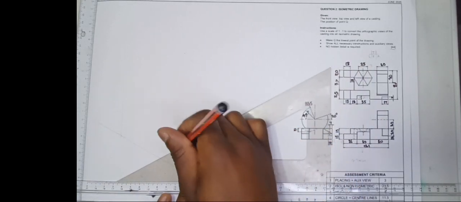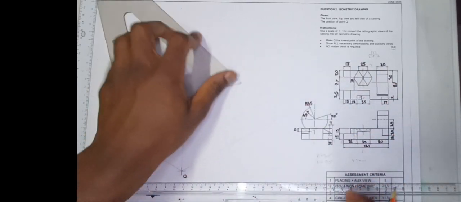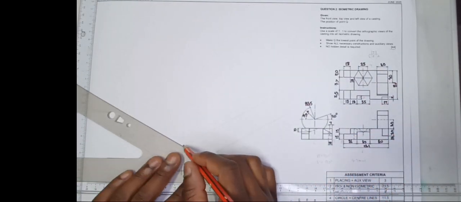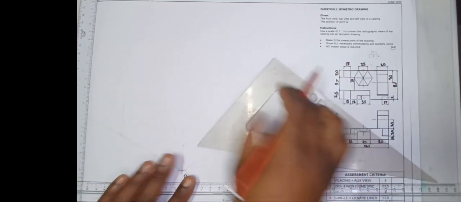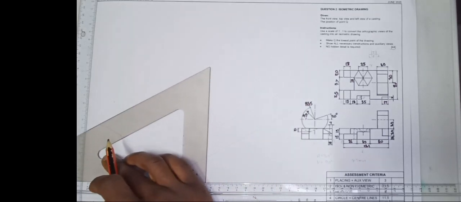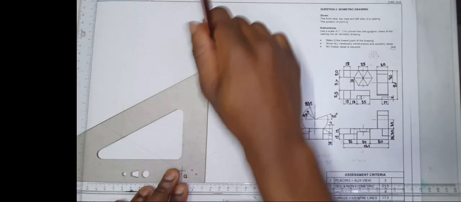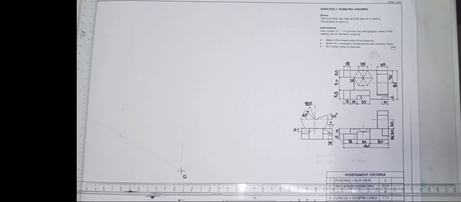And then now we can use again our 30 degrees set square. If we have our box, it will be easier for us to get our isometric view combined. So now what do we do from here?